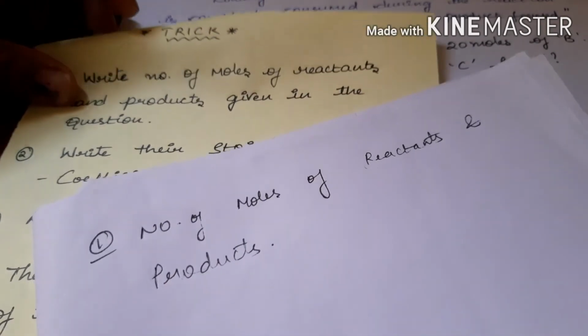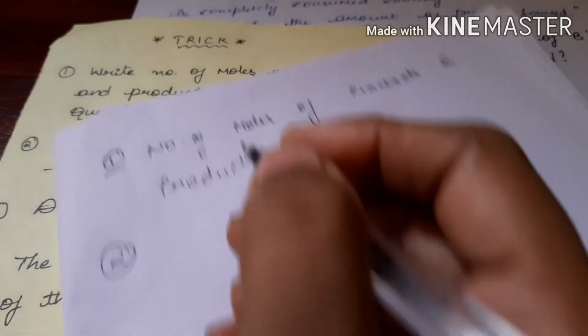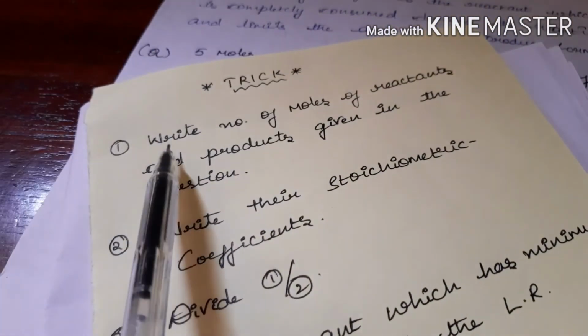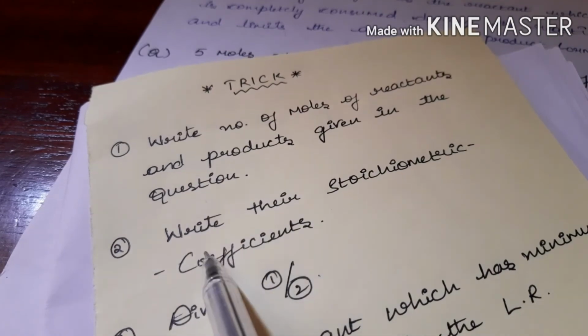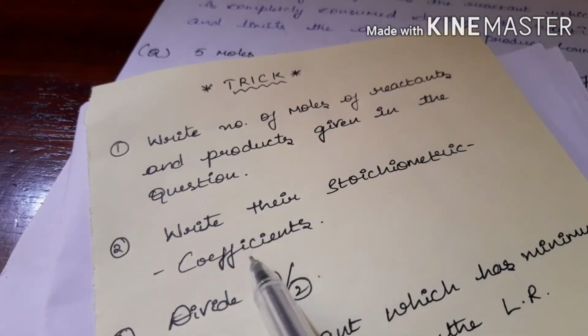The second trick is to write their stoichiometric coefficients.